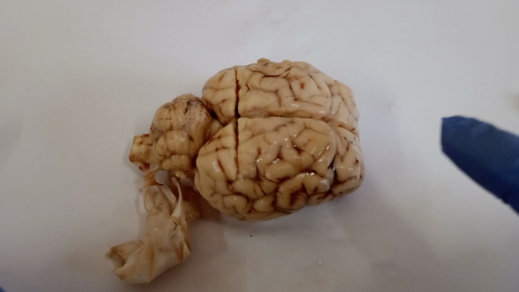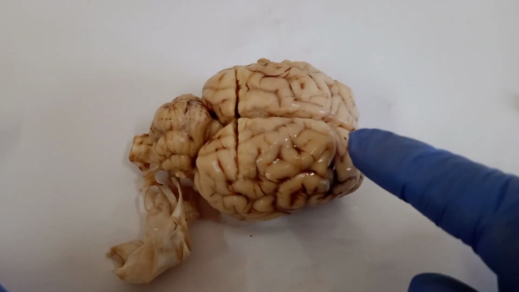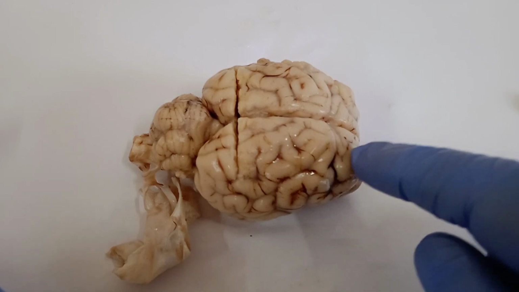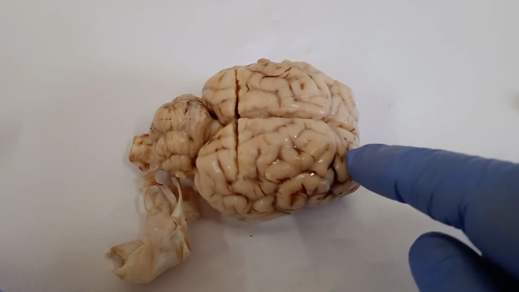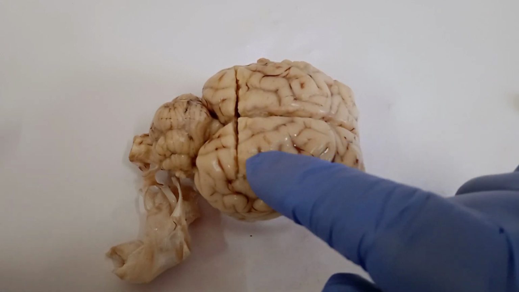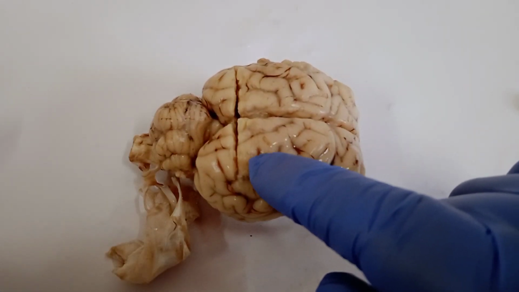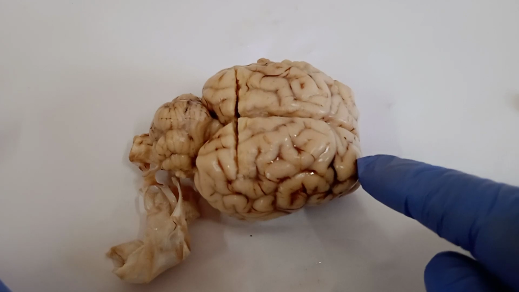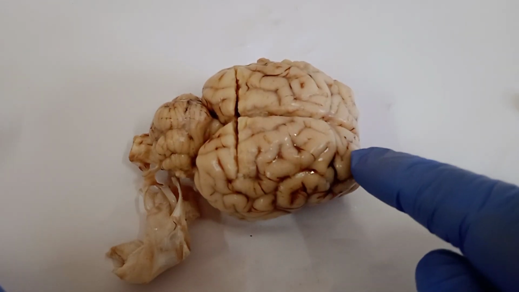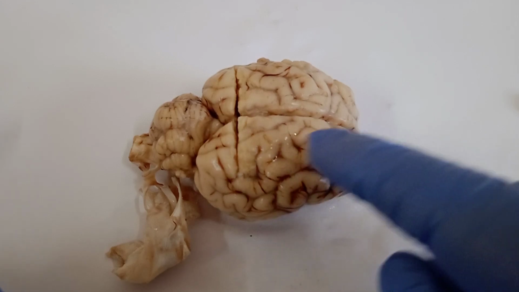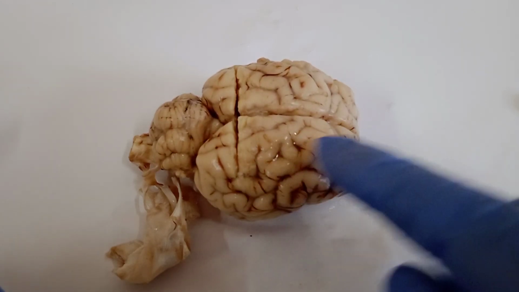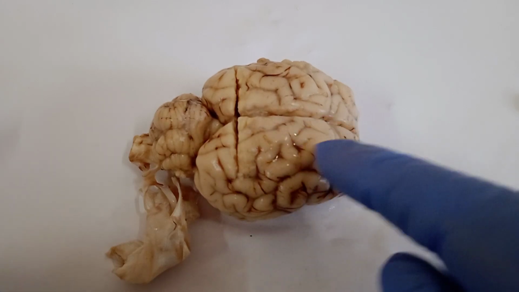Projection fibers, as described here, connect parts of the same cerebral hemisphere. If a fiber originates here, it will connect to another part of the cerebrum. So if this is a frontal lobe and this is a parietal lobe, the fibers will be connecting from frontal to parietal, and those type of fibers are usually called projection fibers.